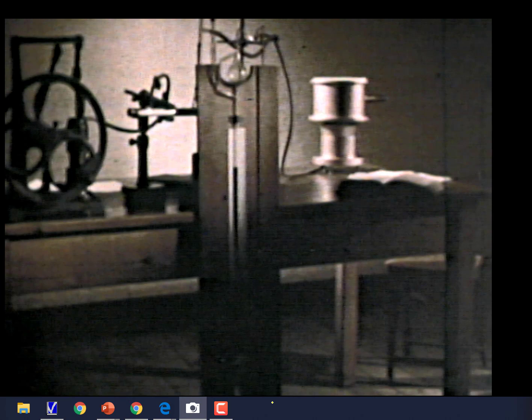So the first thing they had to do is make it airtight and vacuum out all the air. Everything on this side of the table is a vacuum pump to get rid of the air inside.